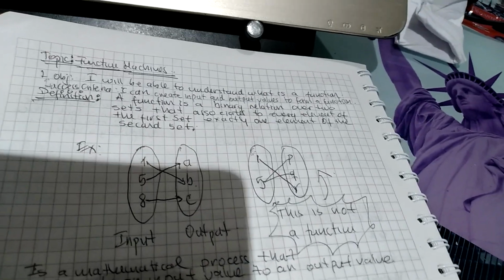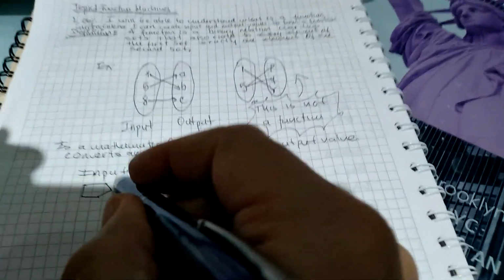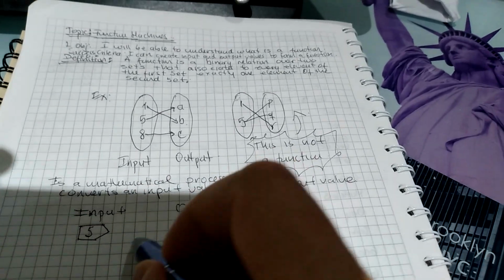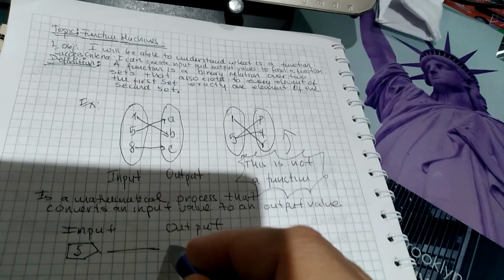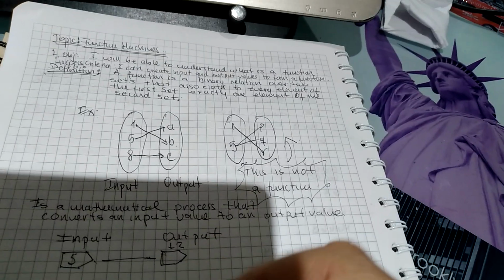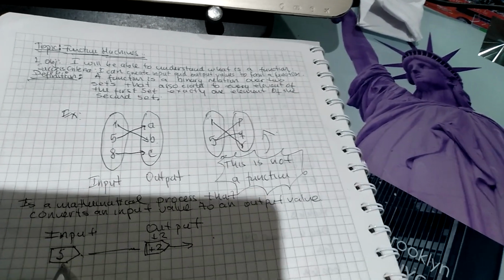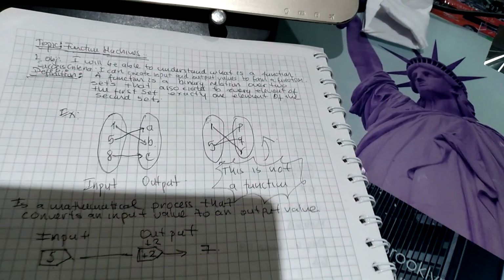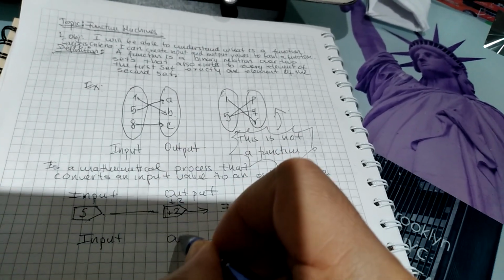For every input value, this is the way to represent an input value. In this case, 5 is my input value. Then an output value happens, and the output value can be add 2. So I'm adding 2. If I have the input value and I add 2, the output value is 7. Okay, so I can make a table of input and output values.